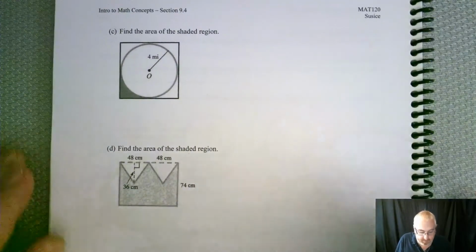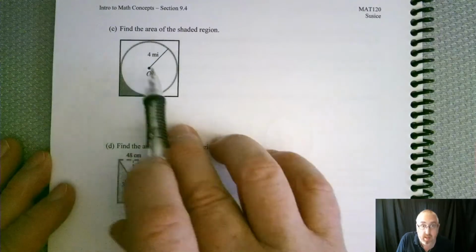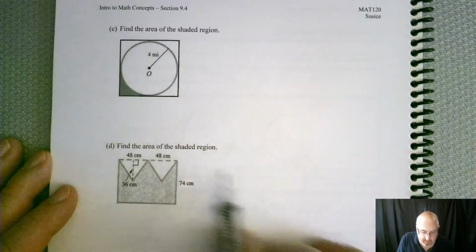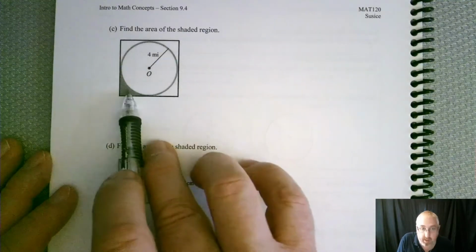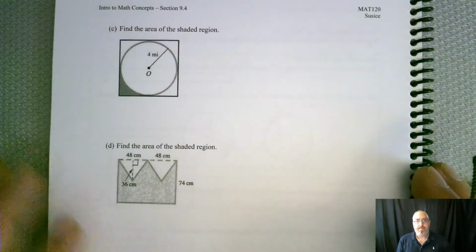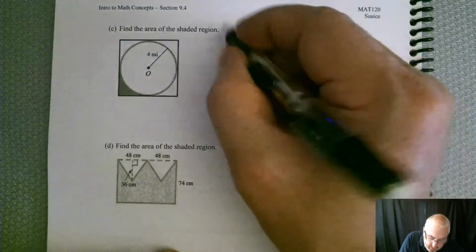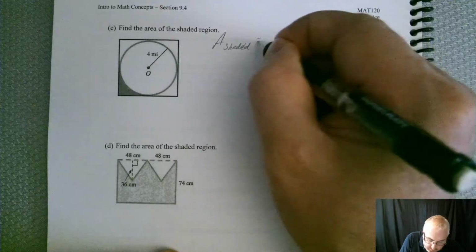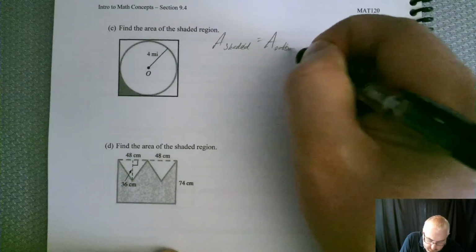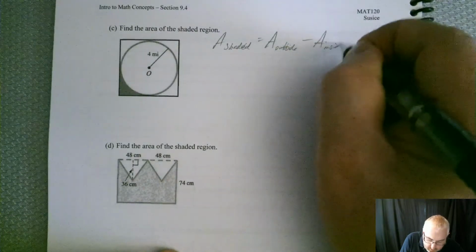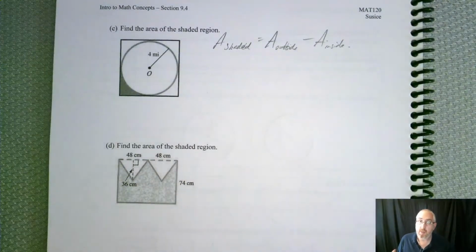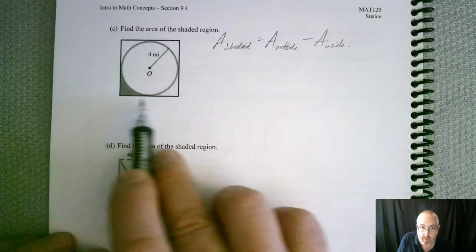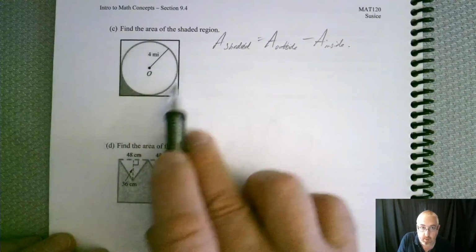All right, so this is an interesting one. We have a circle inside of a square, and we have this dimension of 4 miles for a radius. And they want us to find just this shaded corner down here. Now remember what we said before. Area of the shaded is equal to the area of the outside, minus the area of the inside. So what's our outside shape and what's our inside shape? Our outside shape is this square, right? But our inside one is the circle.